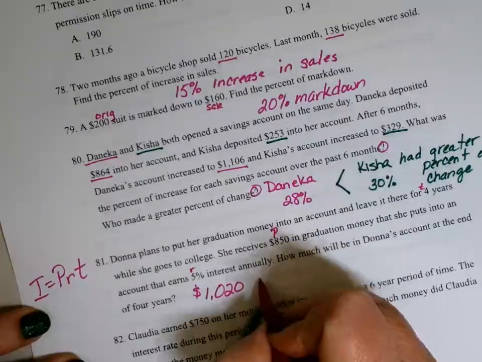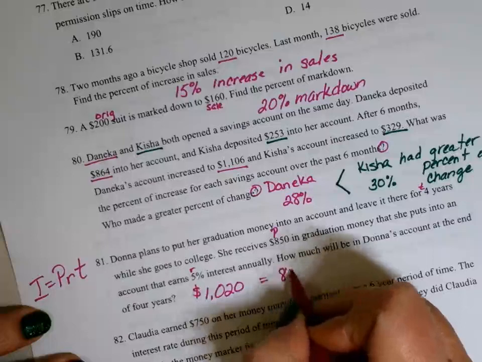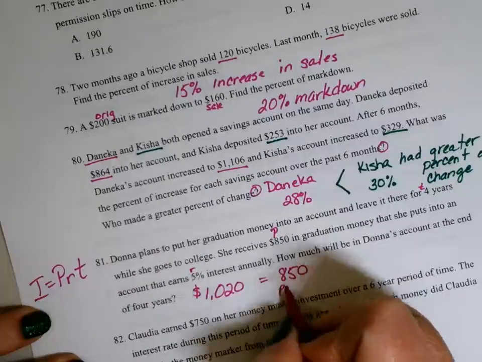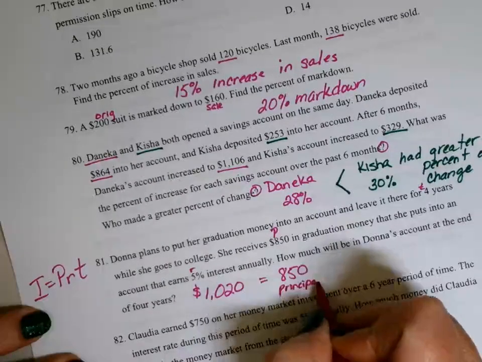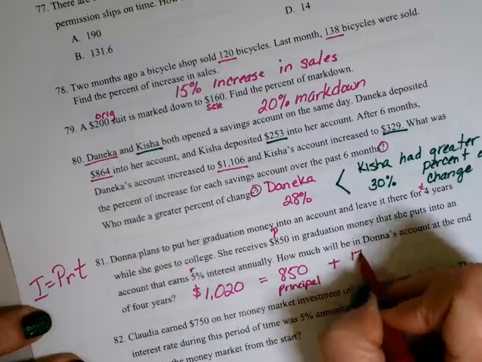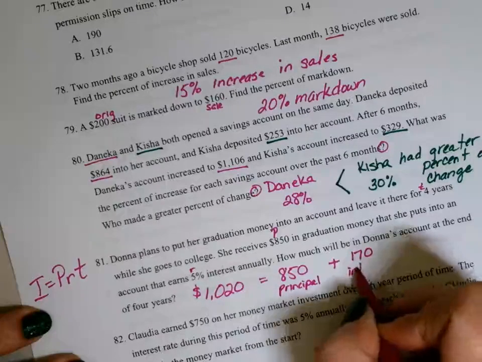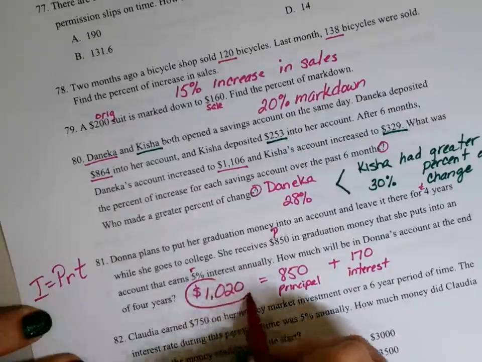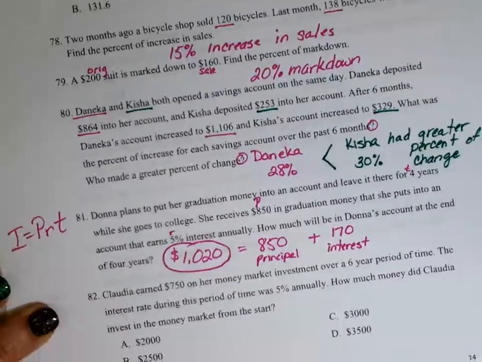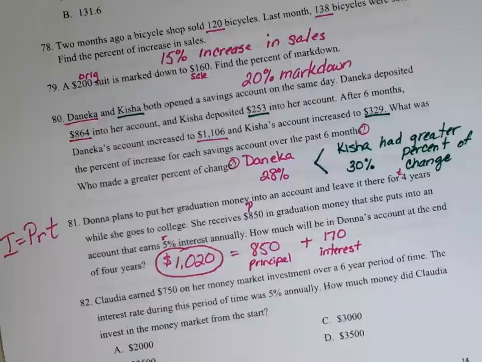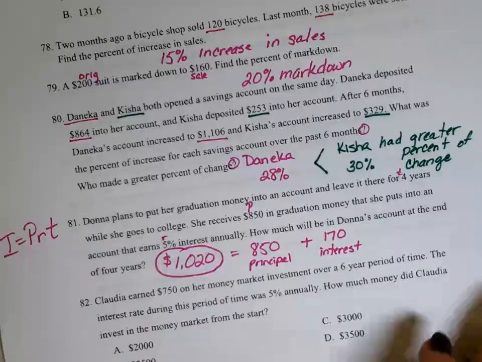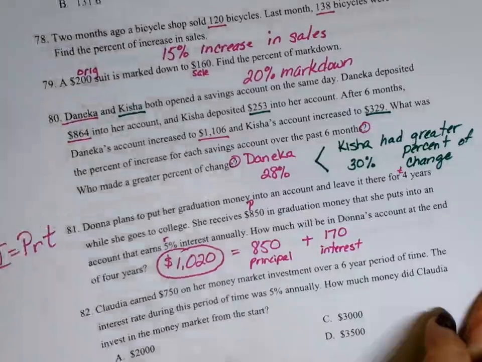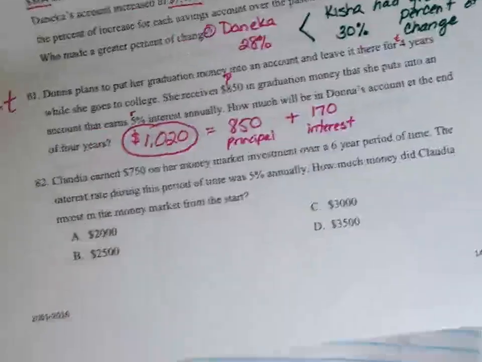And I'm going to write over here, 850 was her principal, plus 170 was her interest. Okay? I'm going to post this on Edsby. As soon as we're done, this recording will go right up on Edsby, so anything that you missed, you can grab. Okay? All right, let's look at number 82.